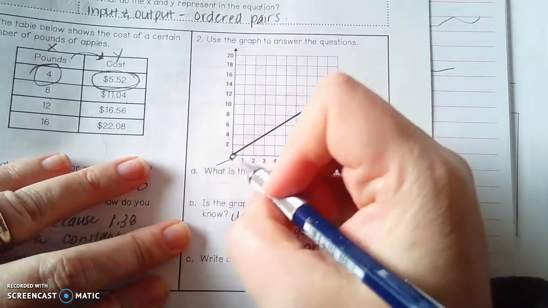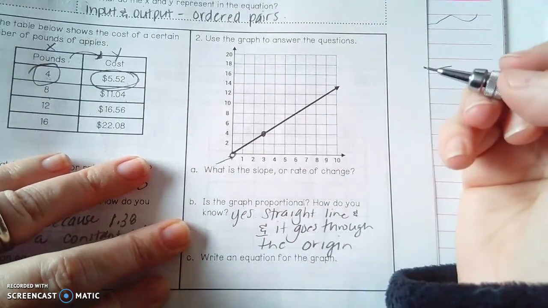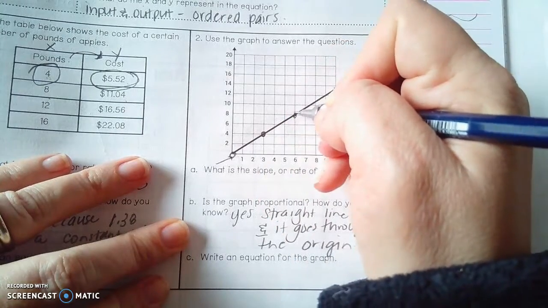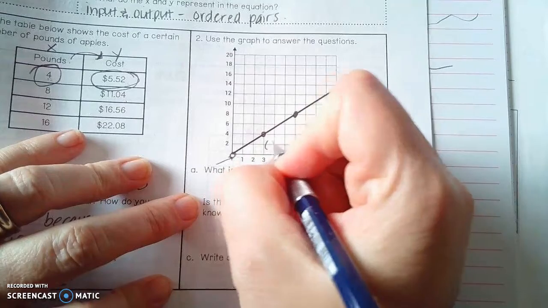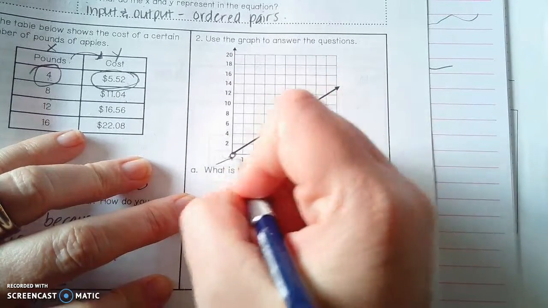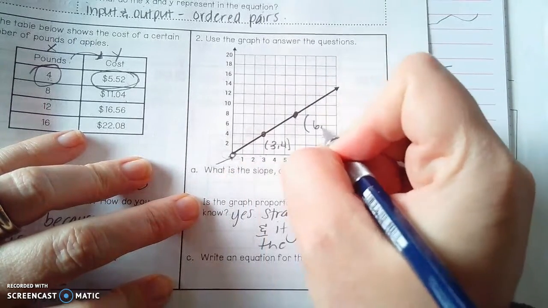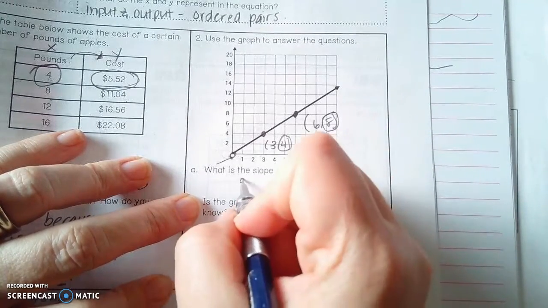Okay, so let's find some points on our graph, and I'm going to find some that go directly through the intersections because I want to deal with whole numbers. Let's do this point too. I don't want to deal with fractions. All right, so this point here is 3, 4, right here, 3, 4. This point here is 6, 8. So I'm going to take my y values, 8 minus 4.